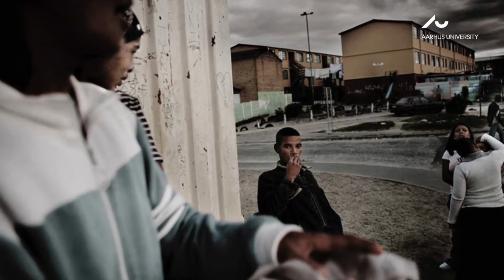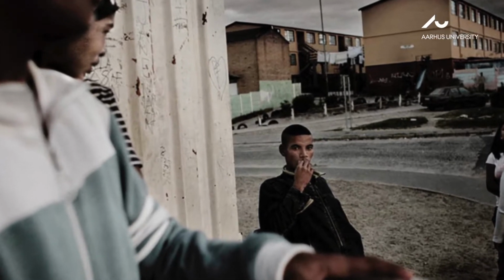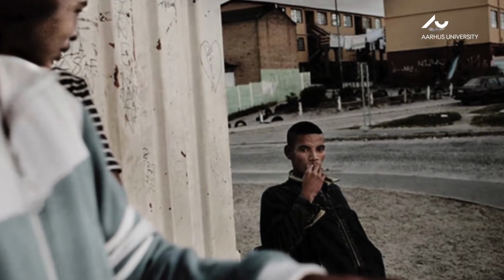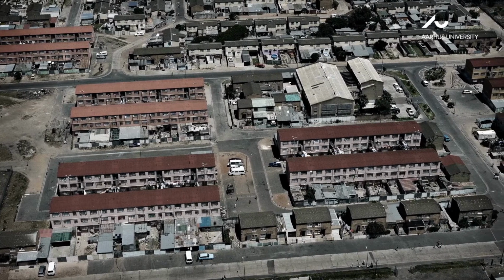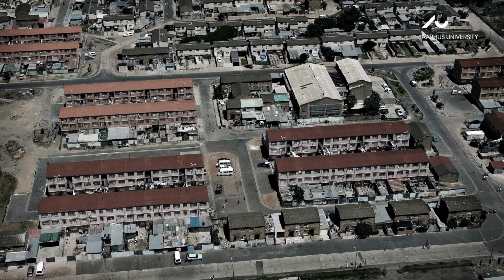I'd like to give the first example of working with visual diaries, with photo diaries, and I'd like to introduce you to Warren. Warren is a young man. He was 18 when I met him the first time in the South African township of Berk. And Warren is not a guy that likes to talk a lot. He's not super articulate or enjoys being in an interview situation.